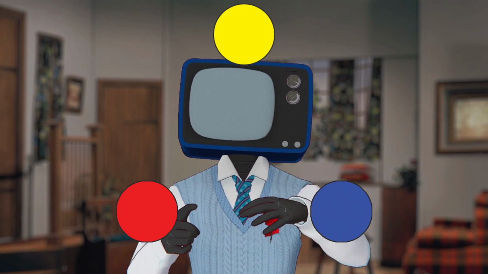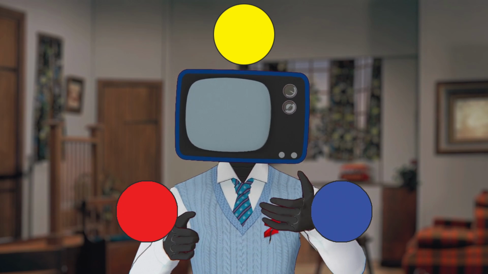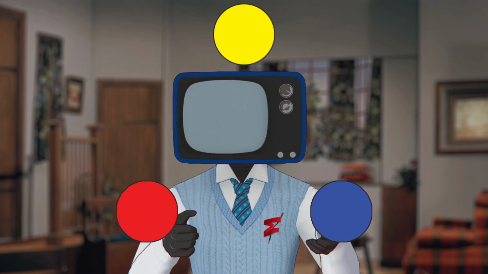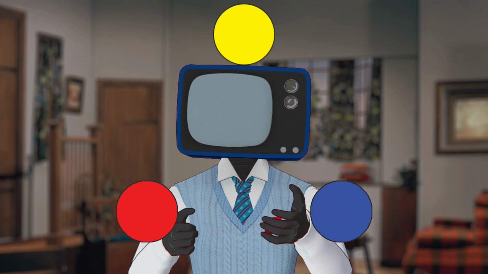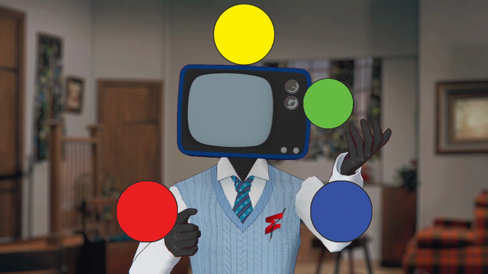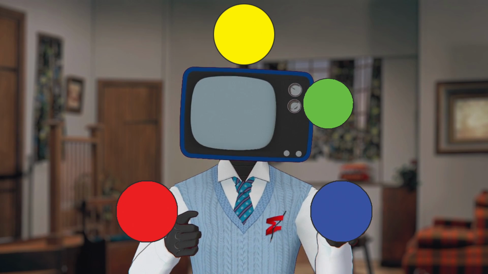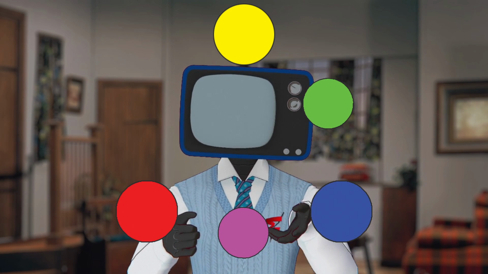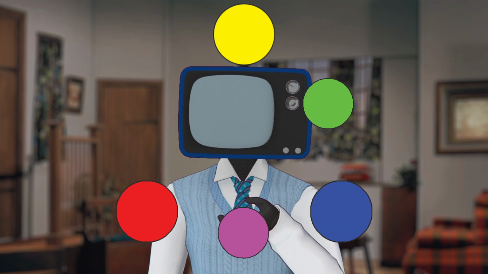Now, let's talk about secondary colors. Secondary colors are colors that you can use the primary colors to make, right? So, for example, green. Green is made by mixing yellow and blue. Let's take purple. Purple is made by mixing blue and red.